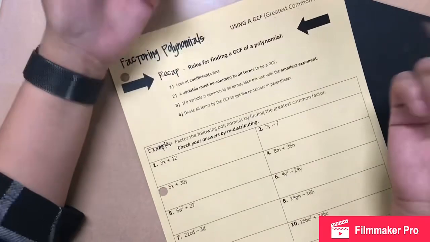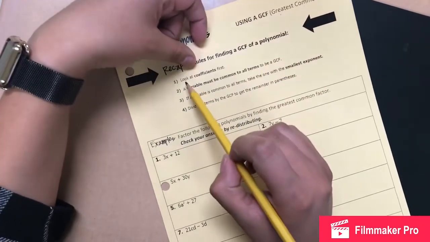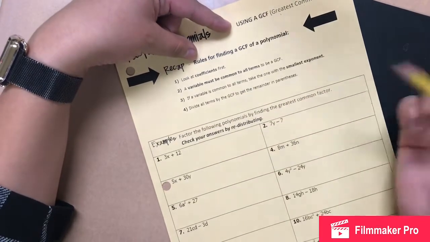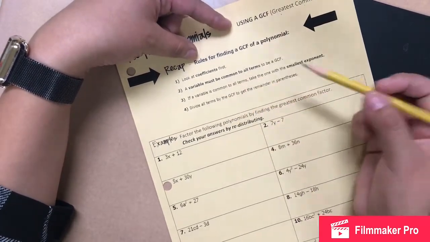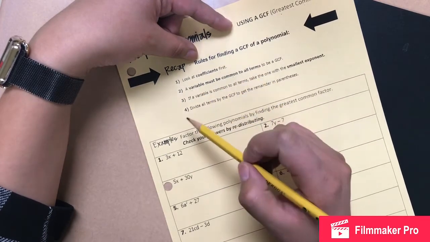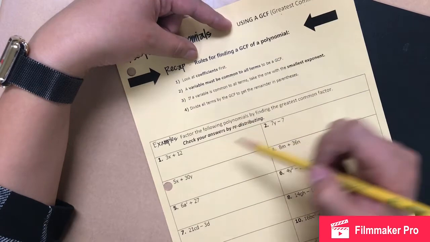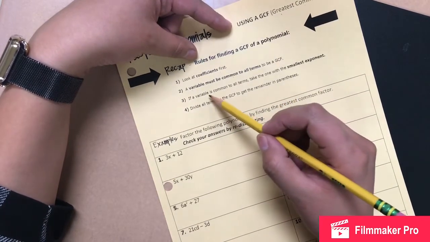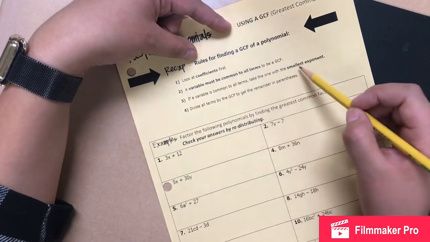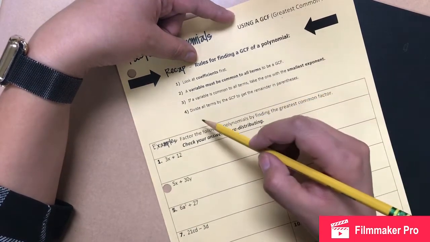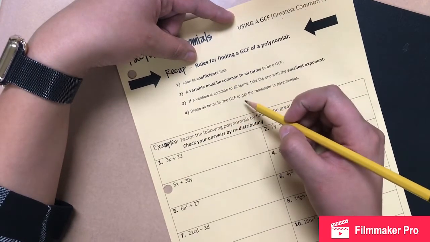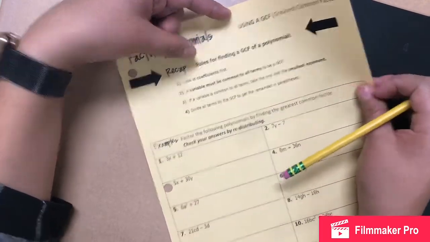So just to break it down, the rules to follow. First, look at the coefficients. Look to see what is the greatest common factor of however many coefficients there are. If they have a variable in common, it has to be in common with all of the terms in the polynomial, and then we take the smallest exponent. Once we figure out what the GCF is, we divide all the terms by the GCF to figure out what is remaining in the parentheses.